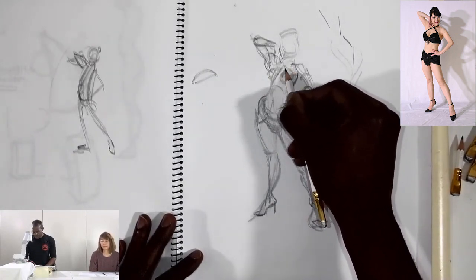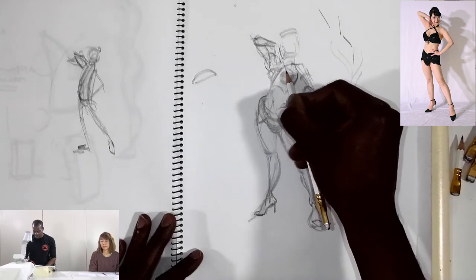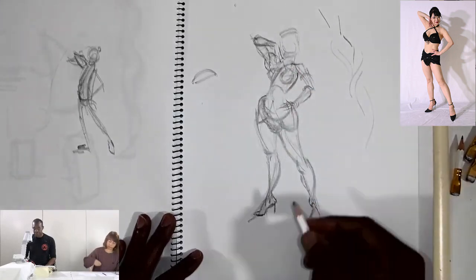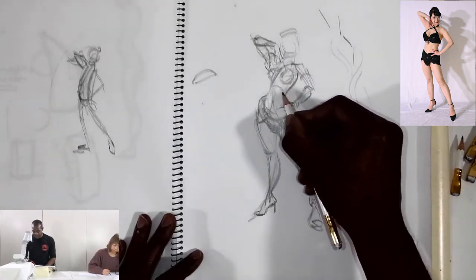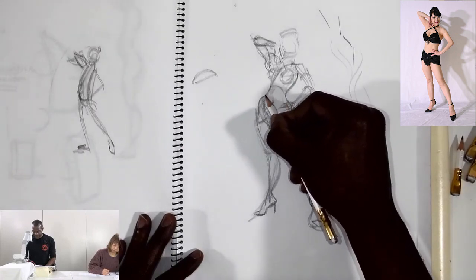Sometimes you don't want to be too literal with rules, to the point that you defeat the purpose of the drawing.